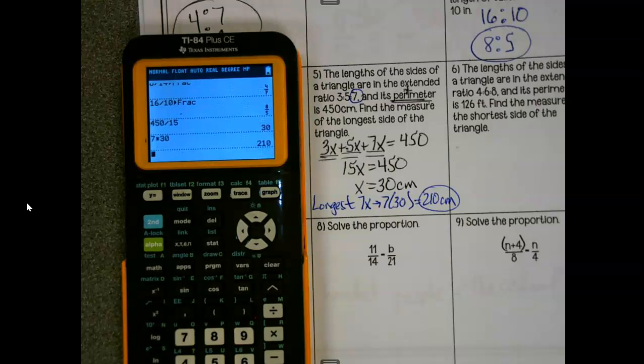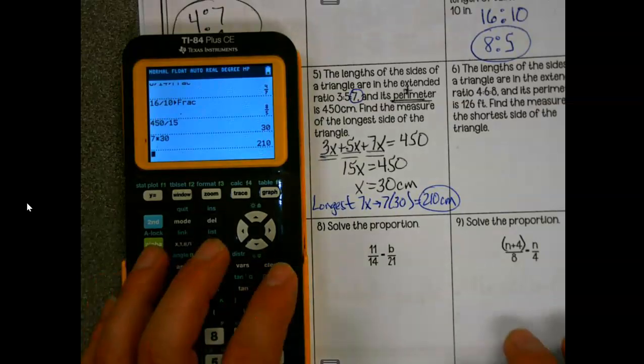So don't be content just getting to the end. Make sure, hey, I might need to figure out something else besides just what x is for once. And in this case, that's what we needed to do.